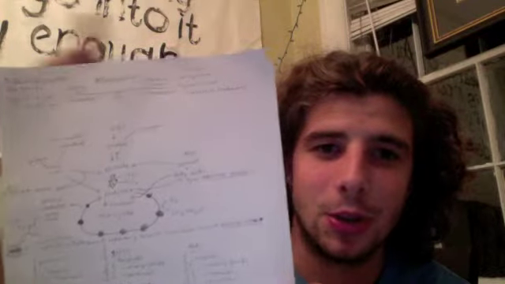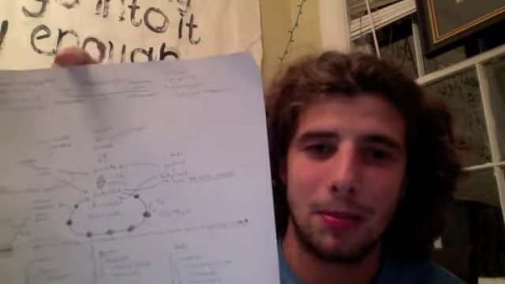Now we got to talk about the Krebs cycle. I have a little diagram here, one which you and I have both studied. So metabolism is broken down into catabolism and anabolism, building up and breaking down. We're going to talk about the breaking down part. So catabolism. All right.